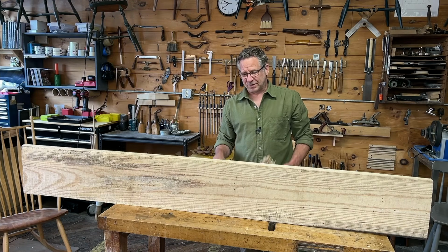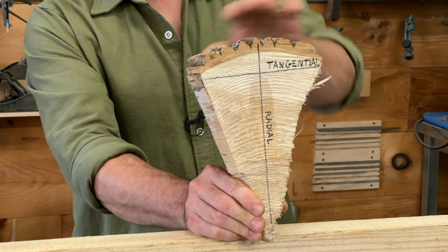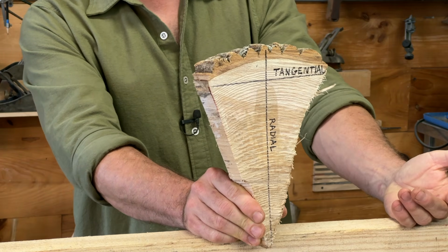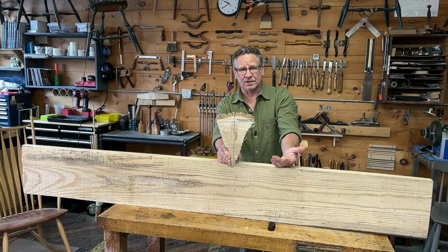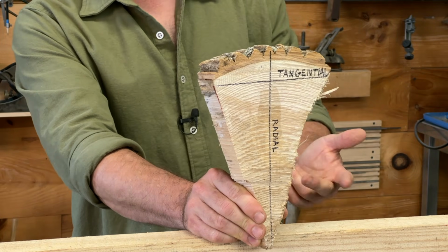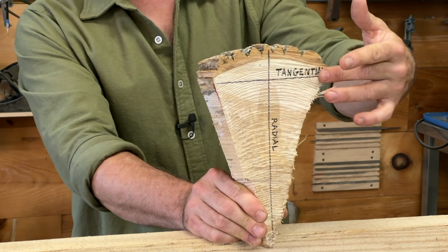So let's talk about some of these terms I've been using. The tangential plane and the radial plane are really important. They're important when you're taking apart a log, busting it apart into parts, to note those things, because the log is going to split differently, shave differently, and move differently depending on which of these planes you're talking about.